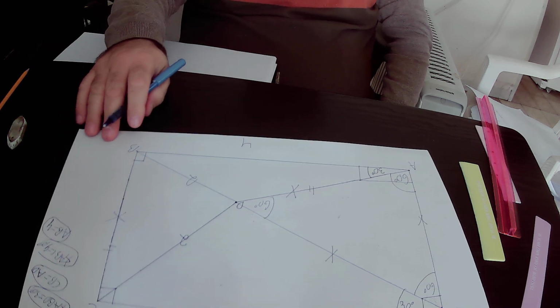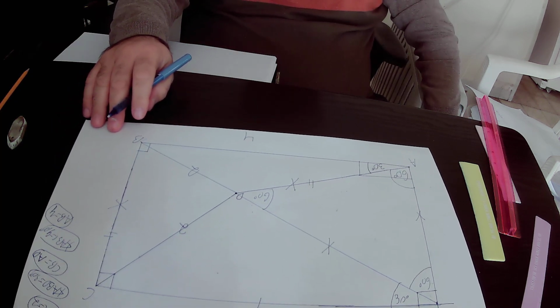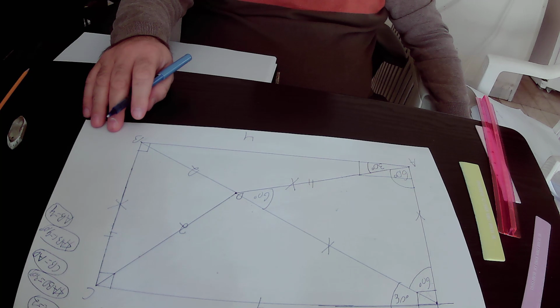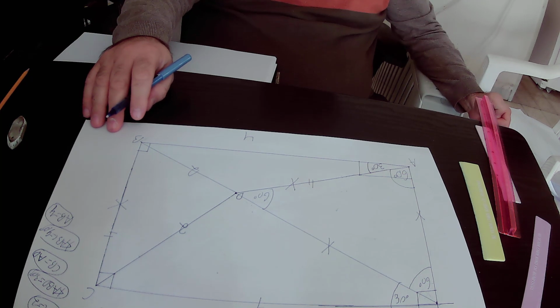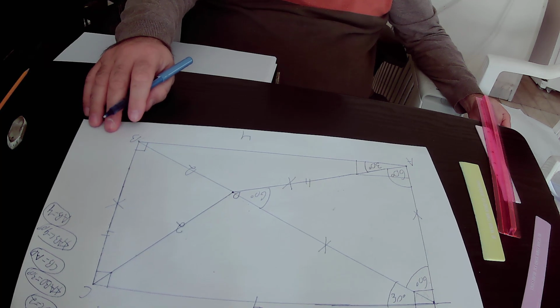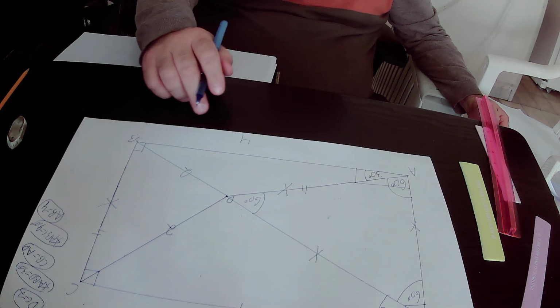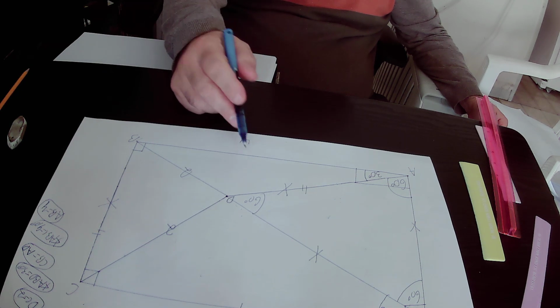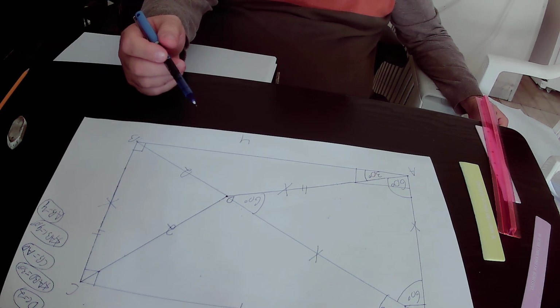And in the next step, we will implement the law of cosines in this triangle ADB.